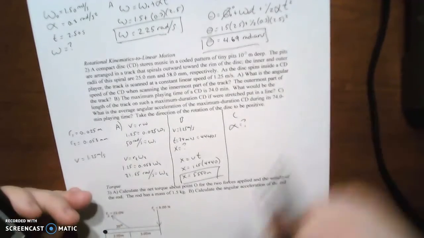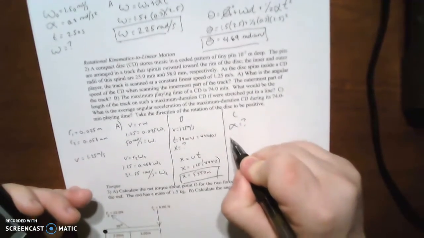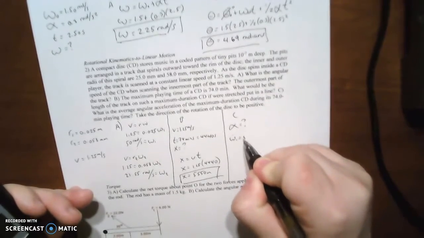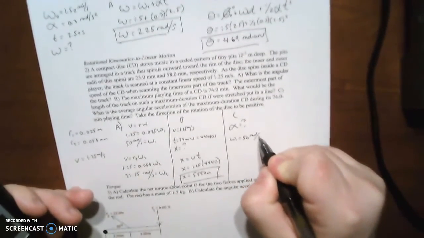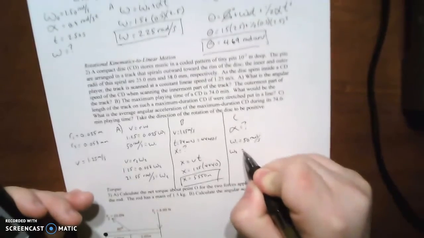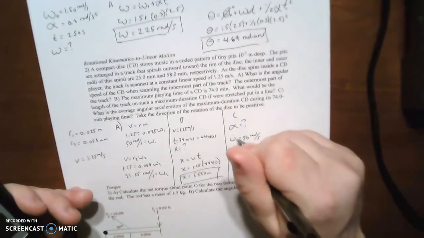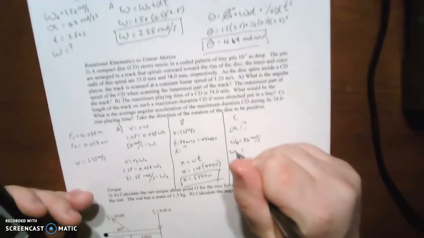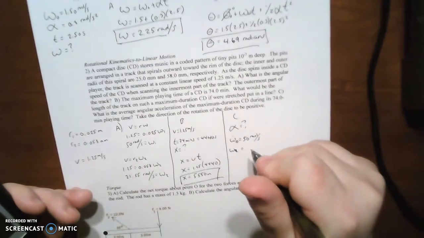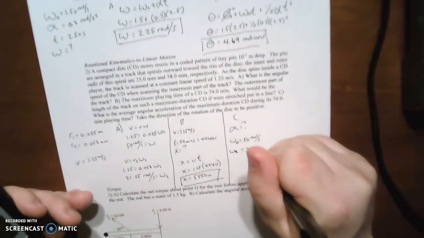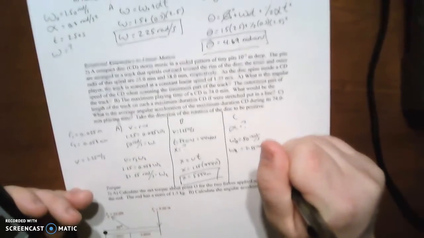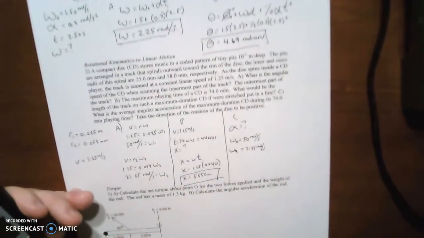So we know that omega 1 is 50 radians per second from letter A, and we'll think of this as omega naught, if that makes more sense. And omega 2 is 21.55 radians per second from letter A as well.